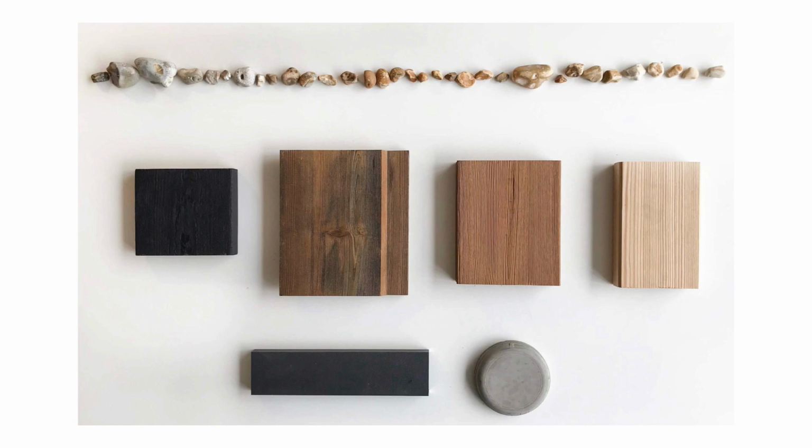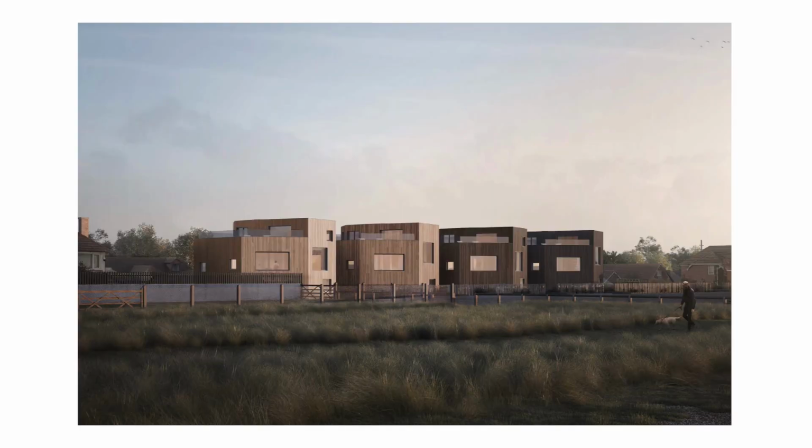So when I first went to the site, I literally picked up stones. I didn't know what I was going to do with them. And we discovered that in our office, we've got hundreds of timber samples, and we basically could match the colours almost exactly to the colours of the stone and create this kind of gradient pattern. So what you will get, hopefully in about a year's time, maybe a bit longer, 18 months, is these four homes that you can see from the beach.